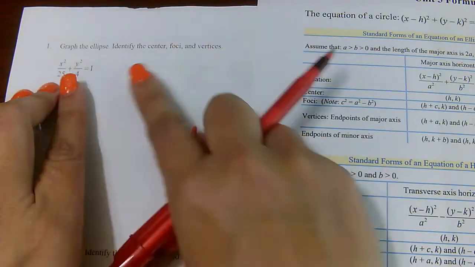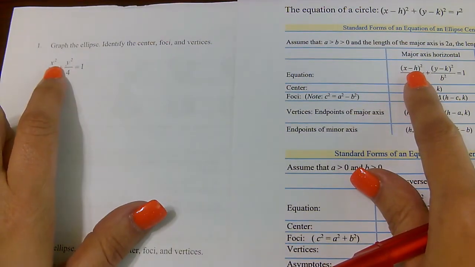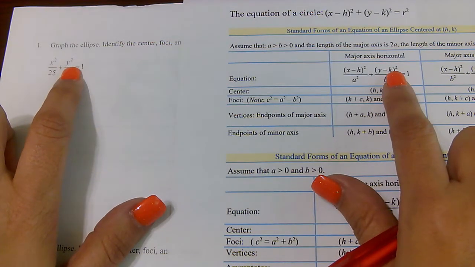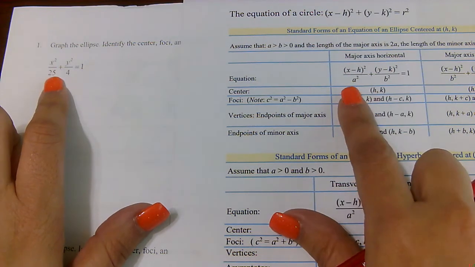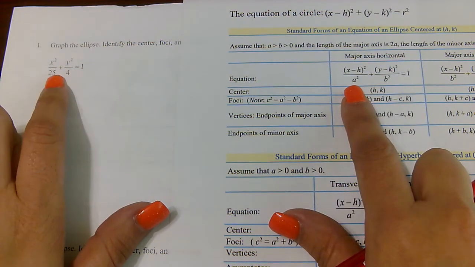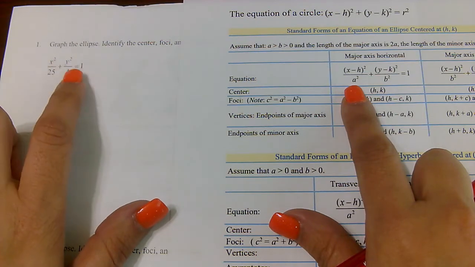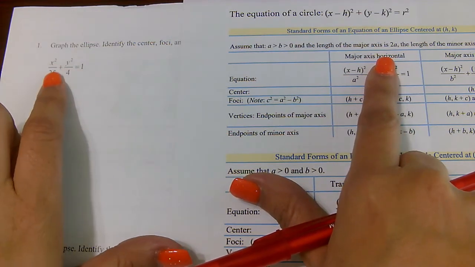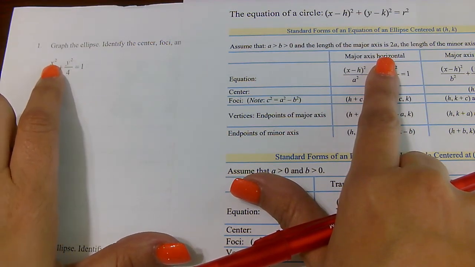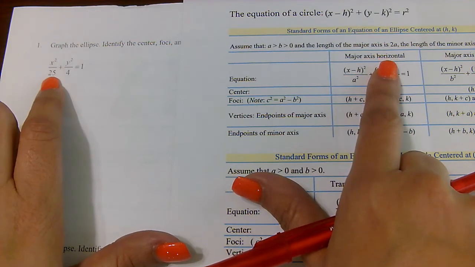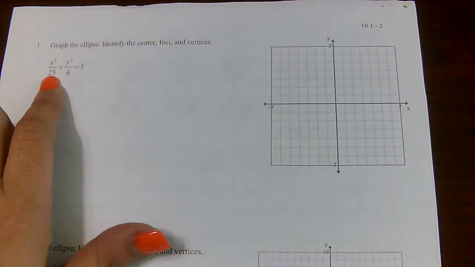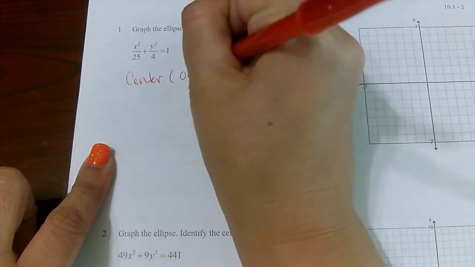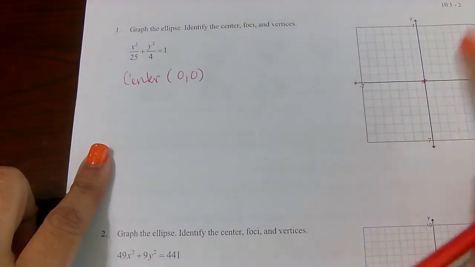It shows here that we have an h of 0, since there's no number attached to the x, and also our k will be 0 since there's no number attached to our y. The next thing you want to do is look for your larger number. As we can see here, 25 is larger than 4, so our major axis is going to be horizontal. 25 is underneath the x, which means this is going to have a horizontal major axis. First thing I'm going to do is label my center. My center here will be 0, 0. That's going to be that point right there.